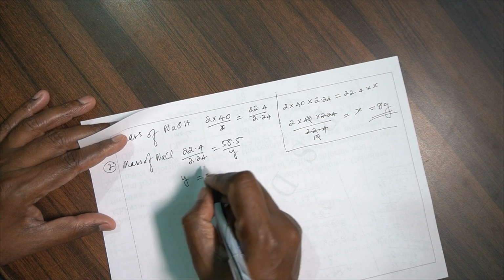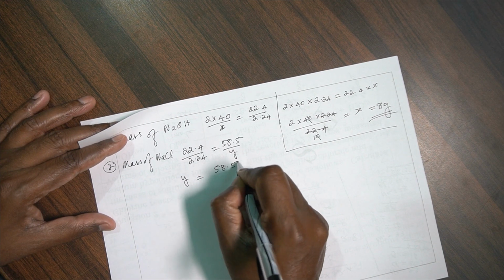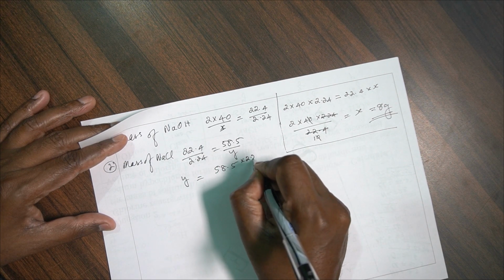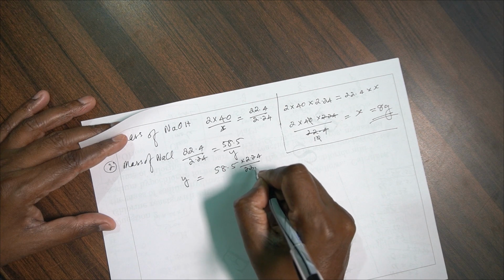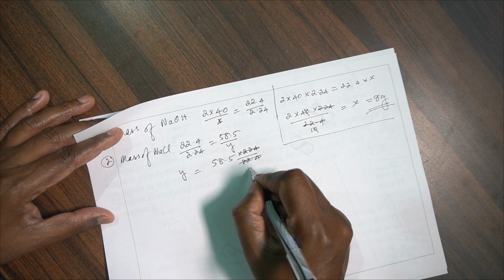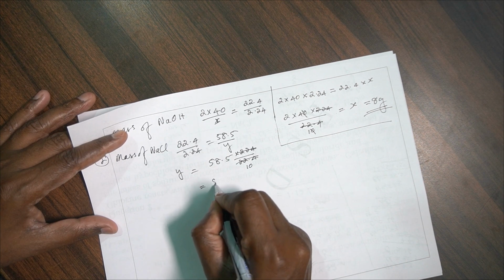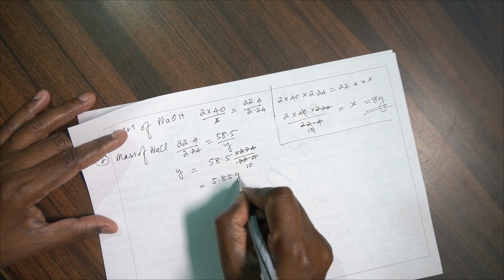Y is equal to 58.5, this will go to the other side, reciprocated, into 2.24 upon 22.4. So these are gone as usual, 10, and this 10 will be divided here. So that is equal to 5.85 grams.